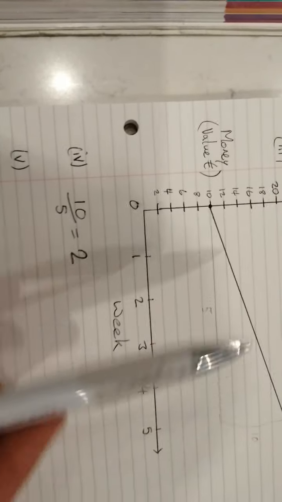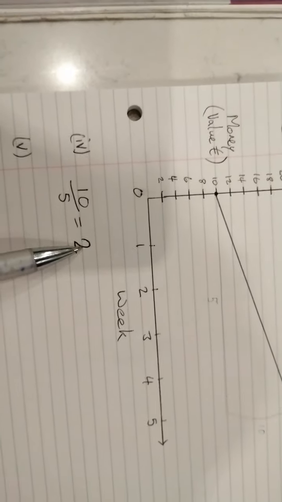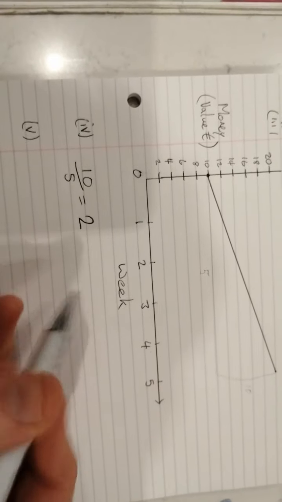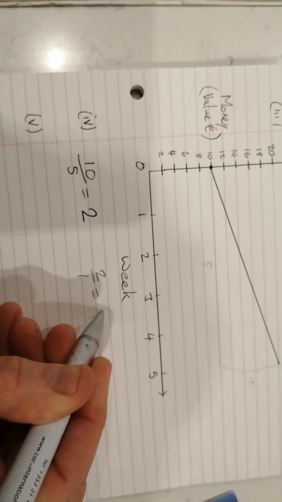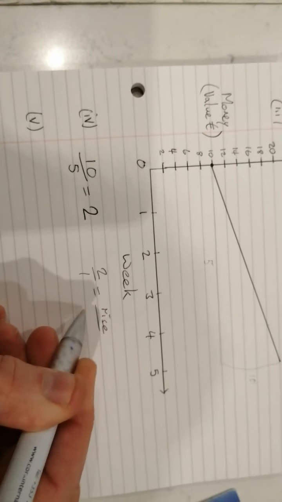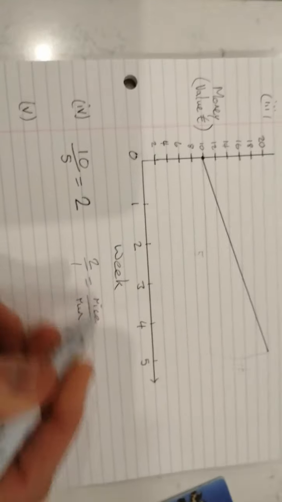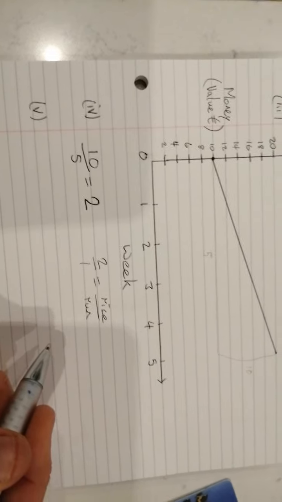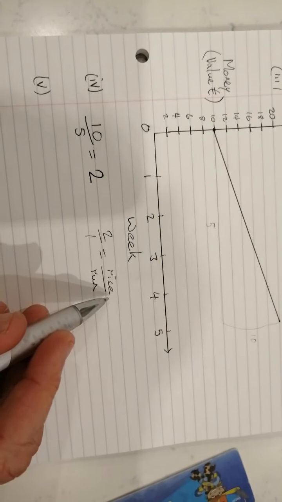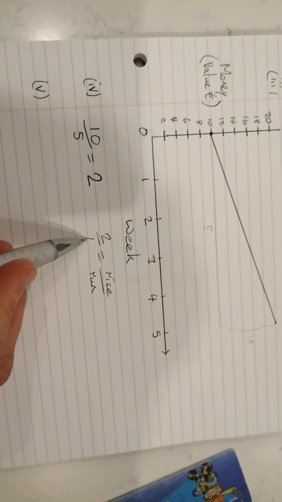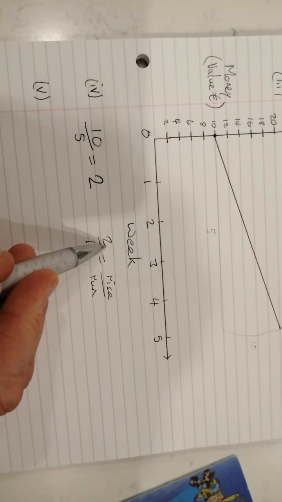So it means that for every, like the rise over run, if I wrote this as a fraction, it would be 2 over 1. So rise over run is the way we normally do it if it was coordinate geometry. But if you think of it in coordinate geometry, what does that mean? It means for every 1 that you go across, you go up 2.